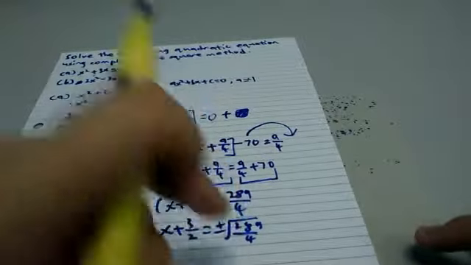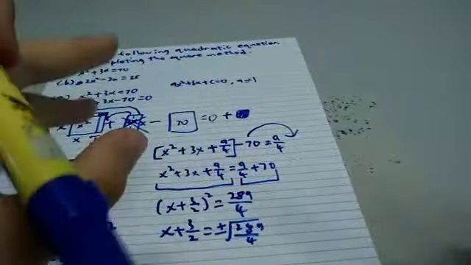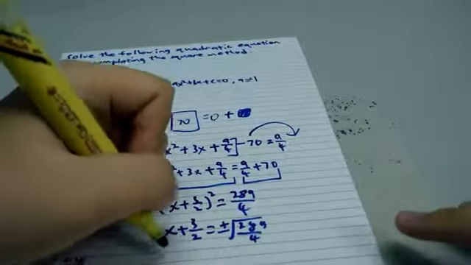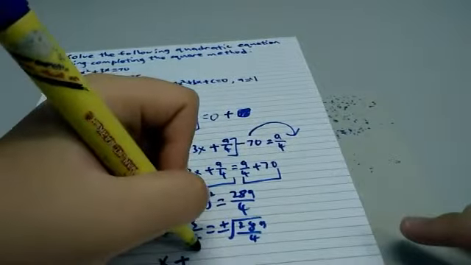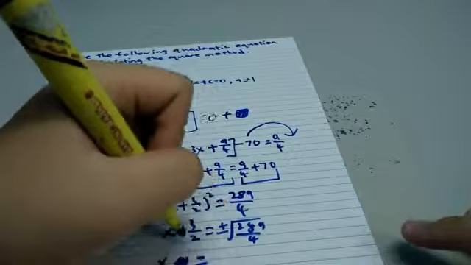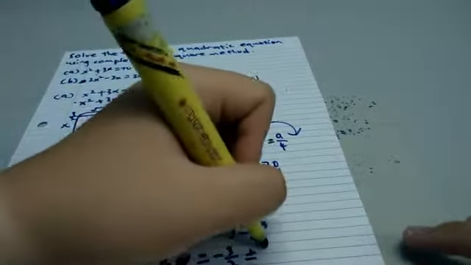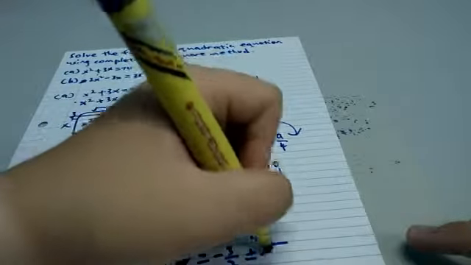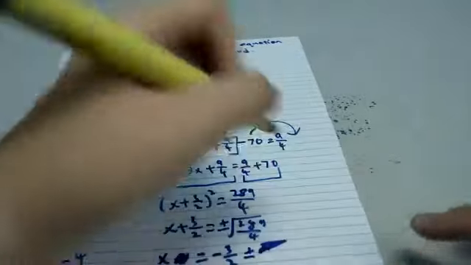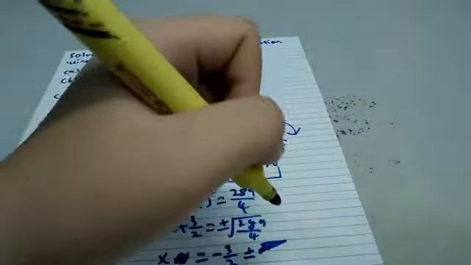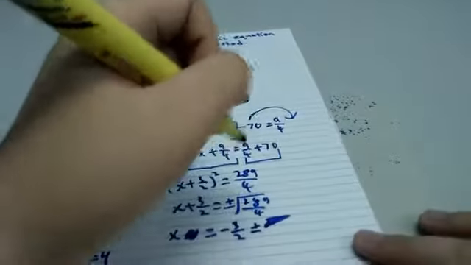So after we simplify, the square root of 4 is equal to 2. So we will write out x is equal to negative 3 over 2 plus minus the square root of 289, which is 17, over the square root of 4, which is equal to 2.